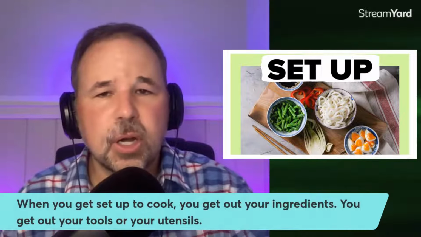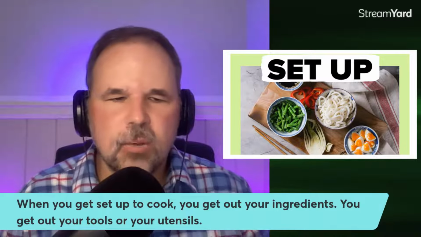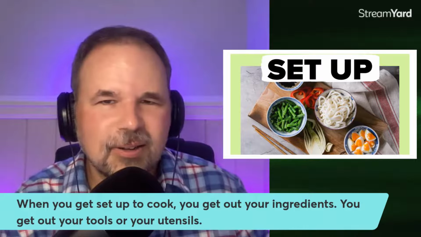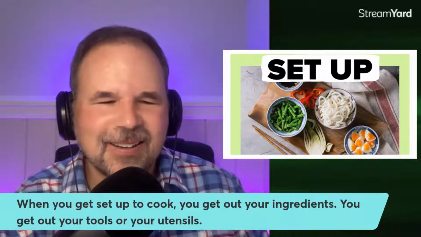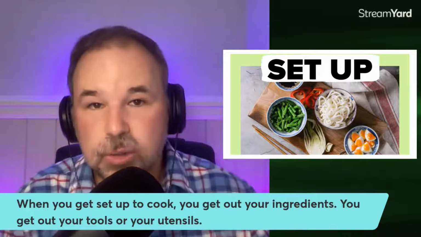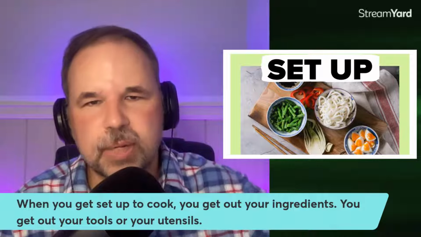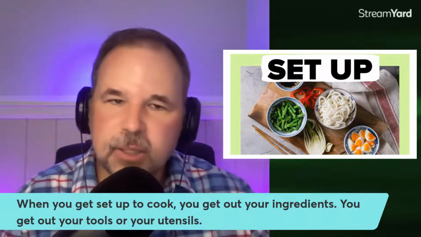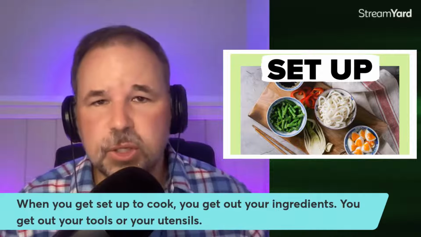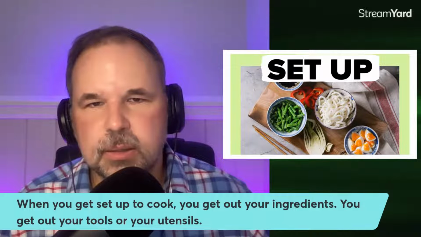Now, when you cook, you might do a couple other things. When you get set up to cook, get is there. When you get set up to cook, you get out, another phrasal verb, you get out your ingredients. And in English, ingredients, those are the foods you will use to make your final product.